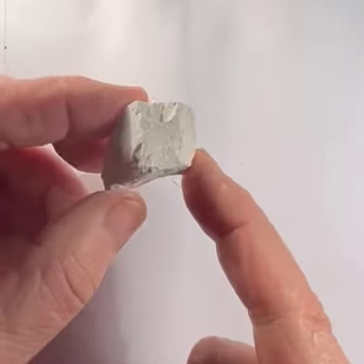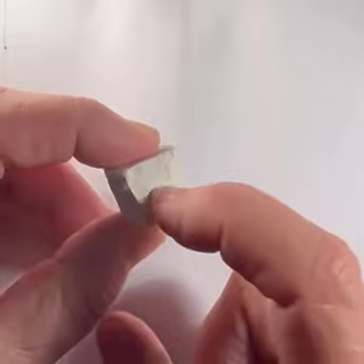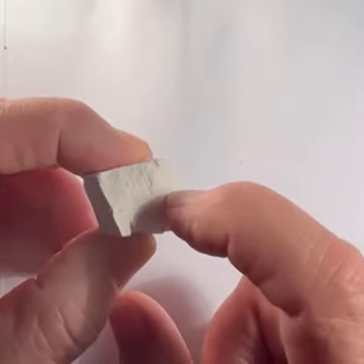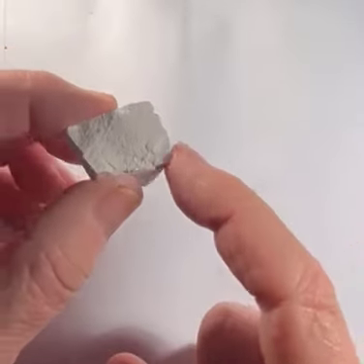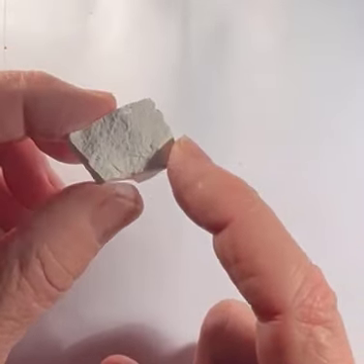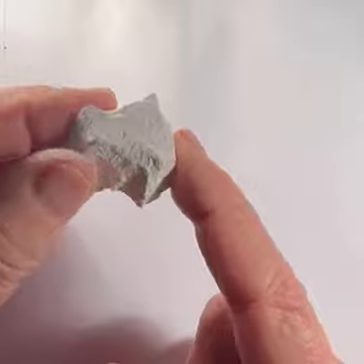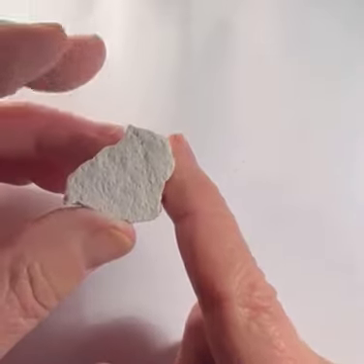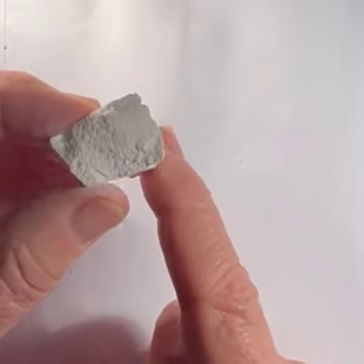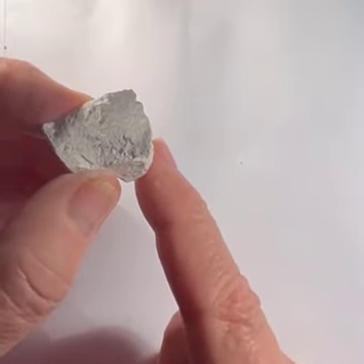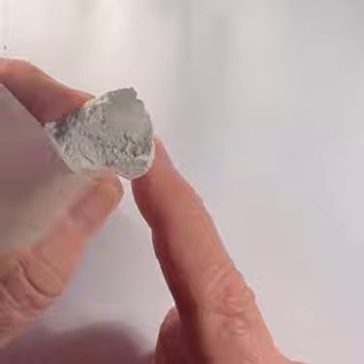It's very easy to recognize because it's white. It is very soft, so you can easily scratch it with your fingernail. It leaves a white scratch on the streak plate, and I think that's about it. And remember, most of the time you do not find white kaolinite. It's usually reddish brown because of the picked up iron.